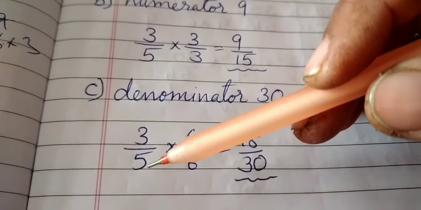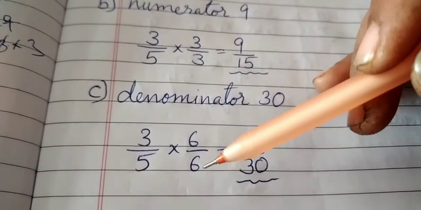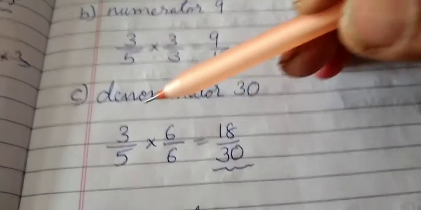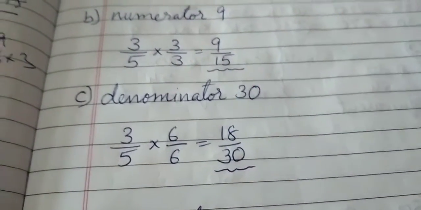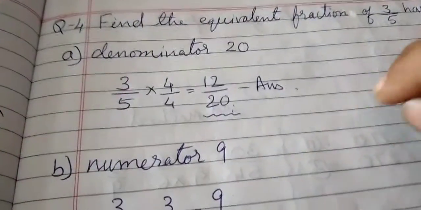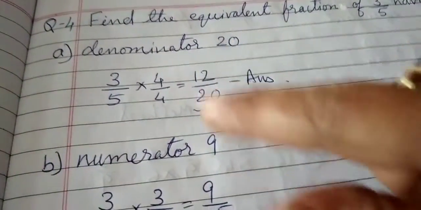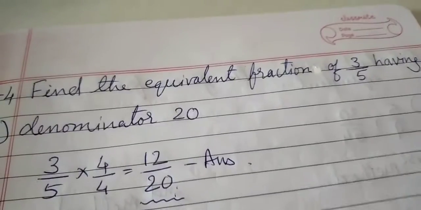5 के टेबल में 30 कब आएगा? 6 सर. So multiplied 6 on 6, and so we have 3 6s are 18 and 5 6s are 30. Here to get the required equivalent fraction, we are multiplying a certain number.